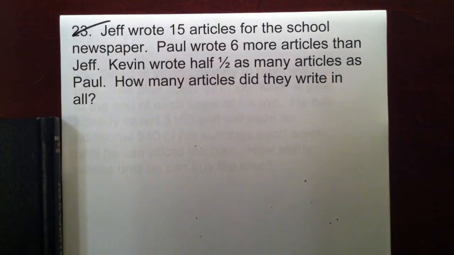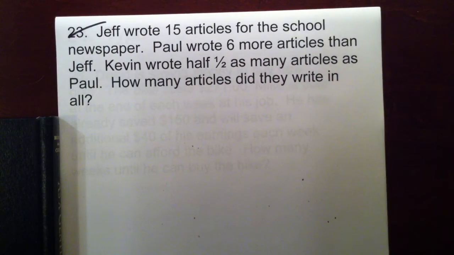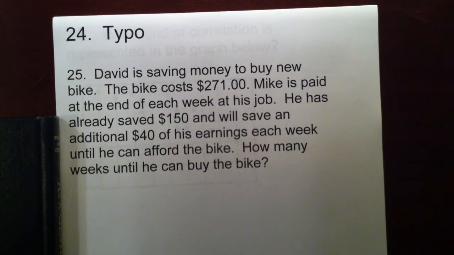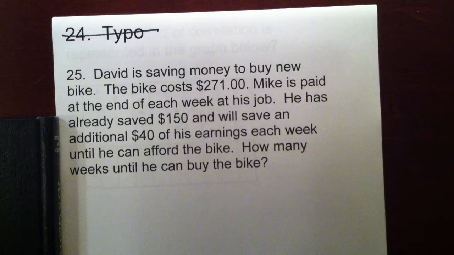We're going to skip 23. 24, as we talked about in class, is a typo.